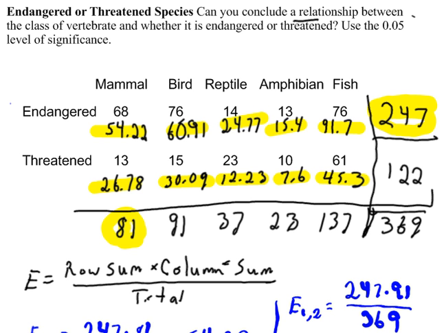It is important to note that every expected value is greater than or equal to 5. This is required. That's why we started with that rather than starting with the hypothesis. We need to know that each one of those is greater than 5 so that we can go ahead and continue with the testing.